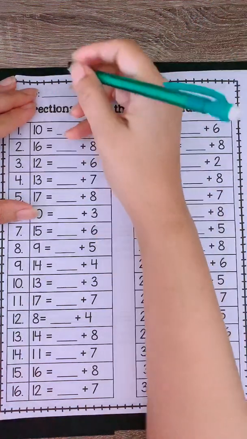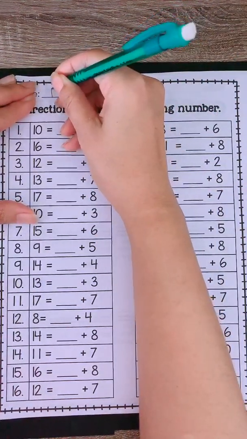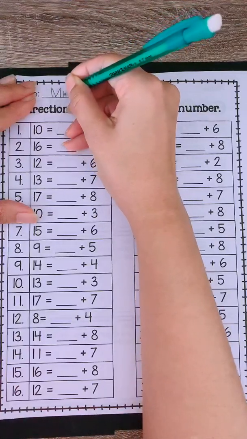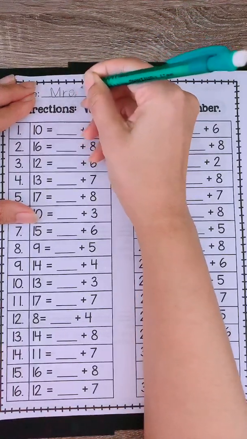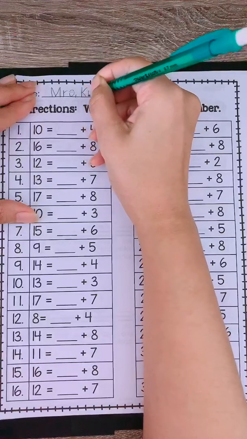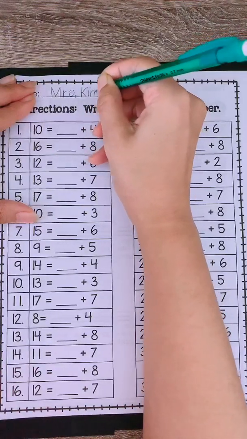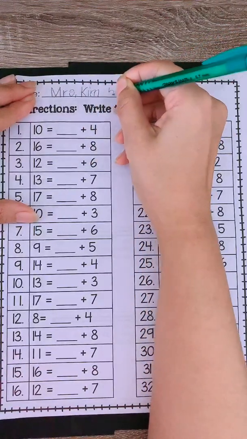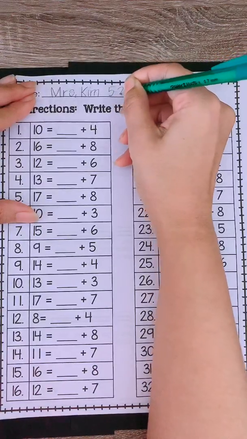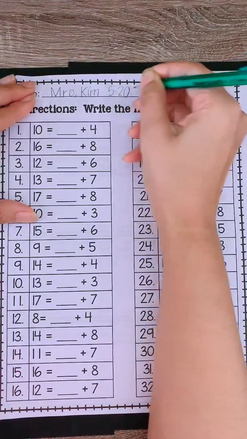Yay, boys and girls, it's Wednesday. We're going to start our day in math by writing our names. And then today's date is May 20th, 2020. And today, you guys, we are going to have a special little ceremony.